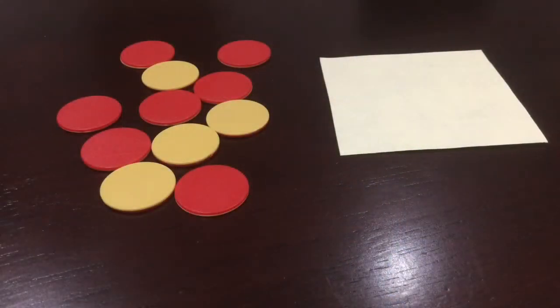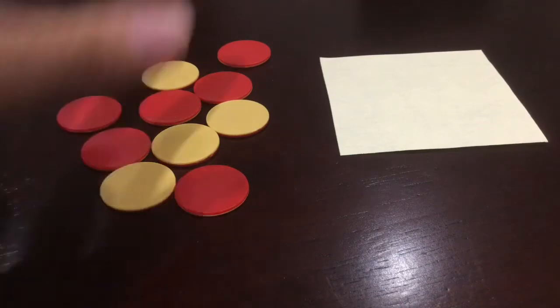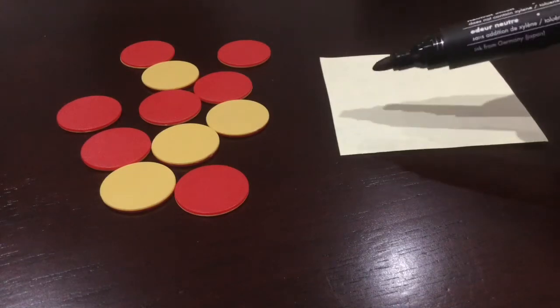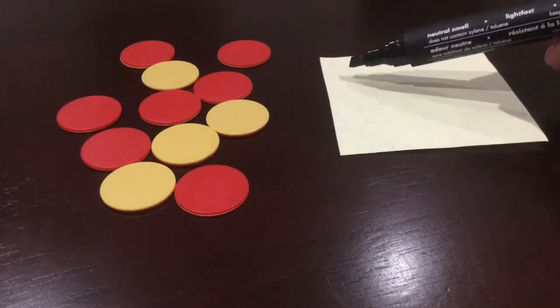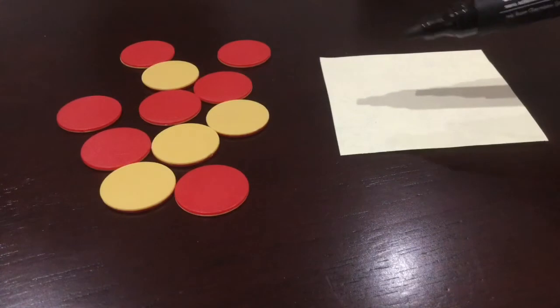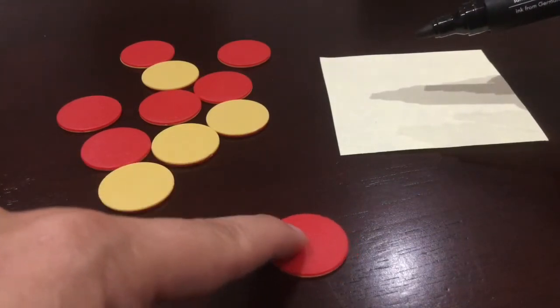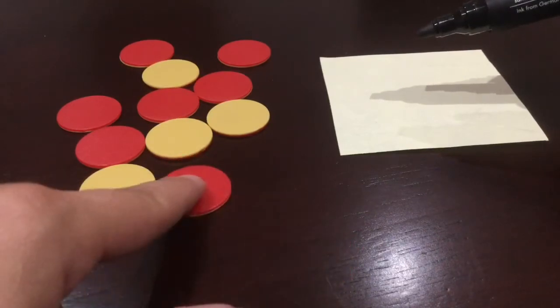So we're going to use our tally marks to help us count. So I'm going to count this pile of chips that I have over here, and I'm going to record my tally marks, which are just my straight lines on my paper as I'm counting. Now remember, we want to slide our chips out of the way so that we know that we've counted it.